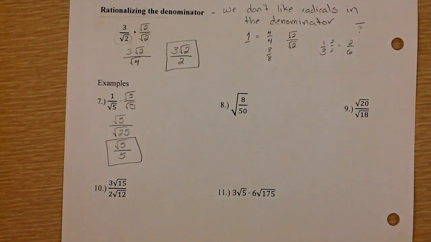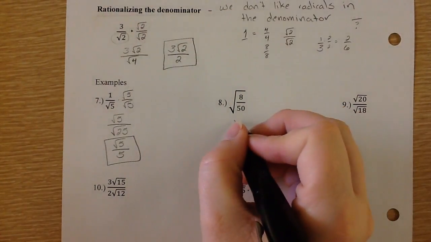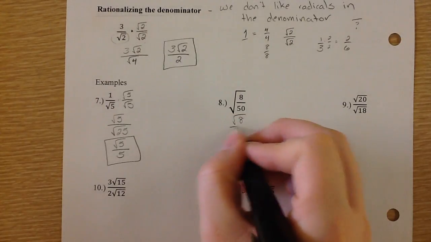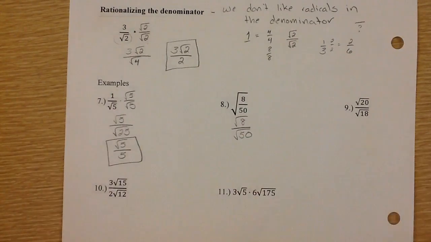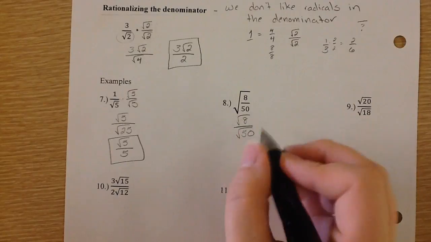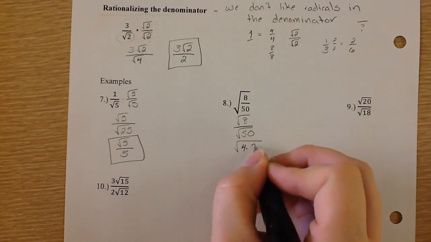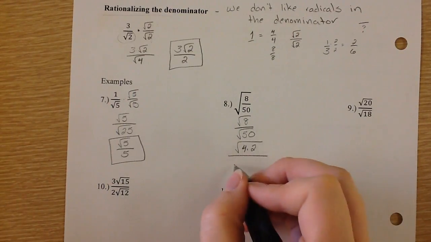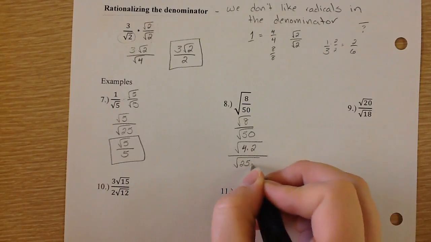So now number 8, we have a division, so I'm going to break it up into the square root of 8 over the square root of 50. Okay, and now I'm going to simplify the square root of 8. That's 4 and 2. Perfect square. All over the square root of 50 is 25 and 2.